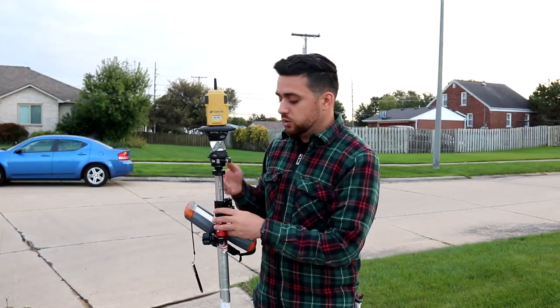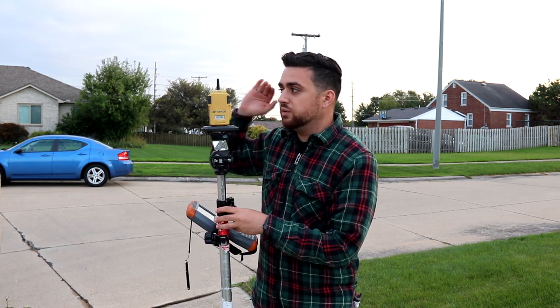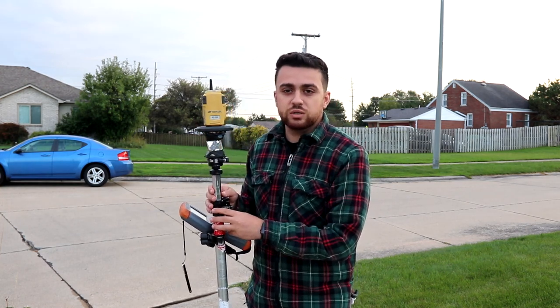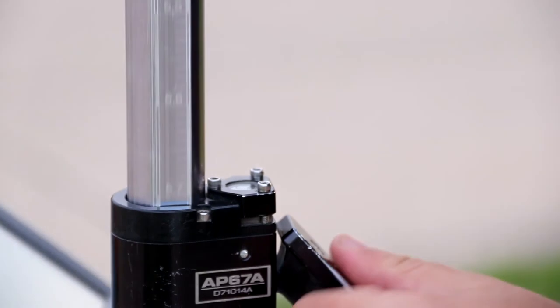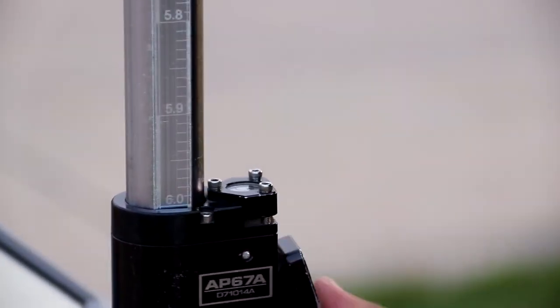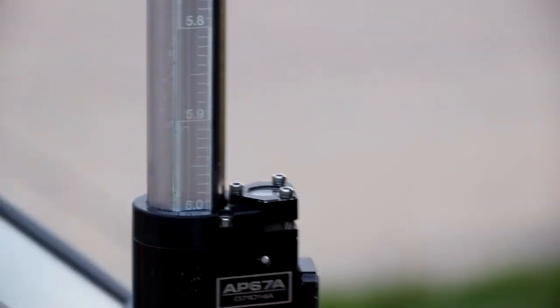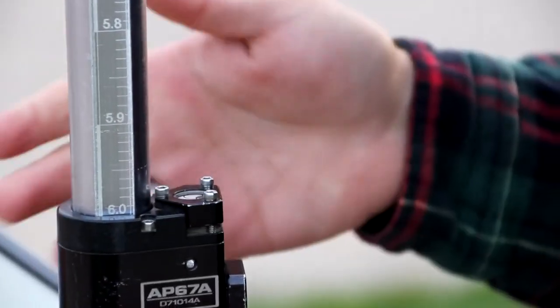All right, so to begin, you're going to want to raise this rod to a height that's going to be above you and any obstructions that you see. So for me, I always like to raise this to about 6 feet, and I just get it to 6 feet right here, and then lock it. For anyone that's taller, you may want to go higher.